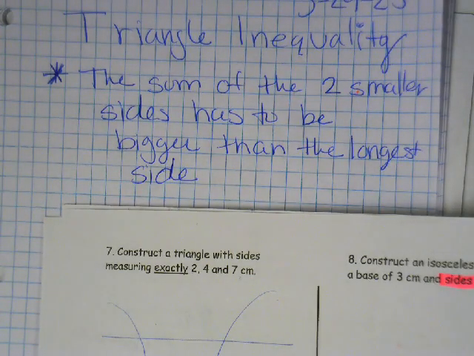Here's the example that did not work. So 2 plus 4 is 6. What are your two smaller sides? 2 and 4. So let's add 2 plus 4. 6. But when I add these two smaller ones, it has to be greater than the longest side.